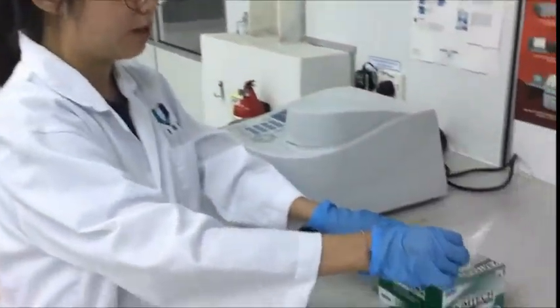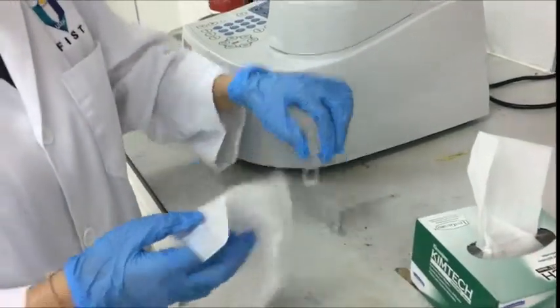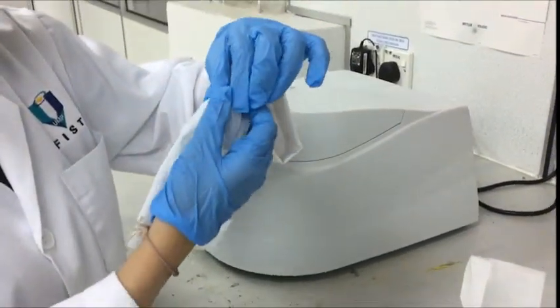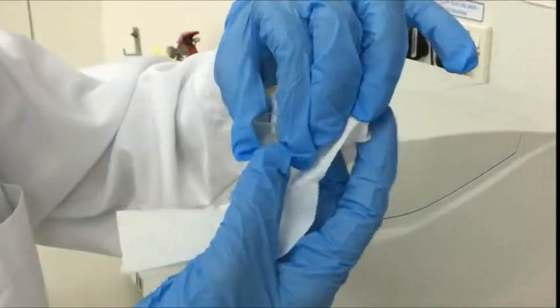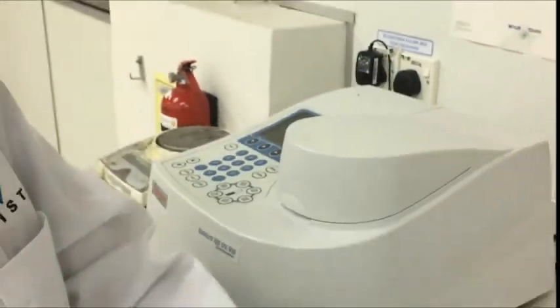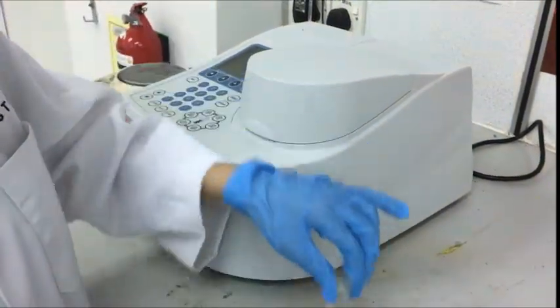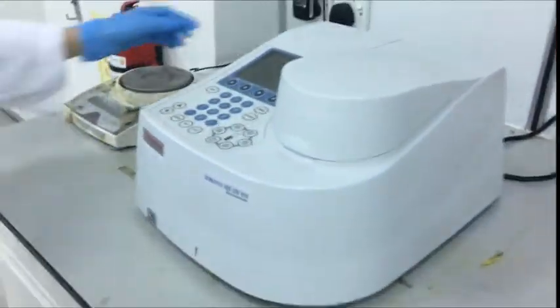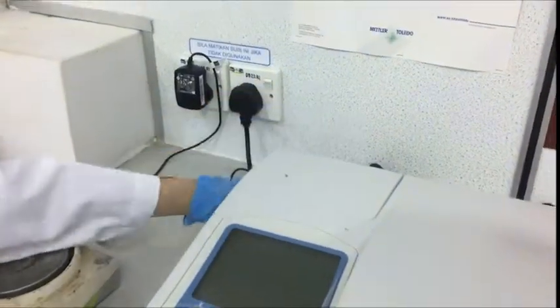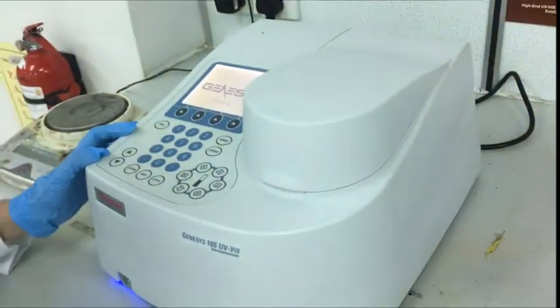For the start of the experiment, I'm going to take out a clean white tissue to wipe off the clear window of the cuvette to prevent contamination and dust. And I will hold the frost window. Then I will power up this UV-Vis by powering it on, and wait for it to warm up for a few minutes.